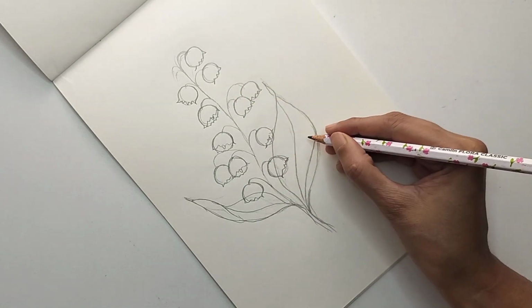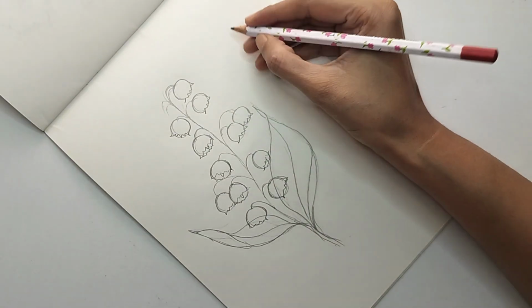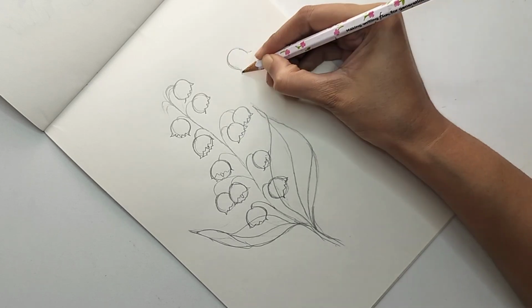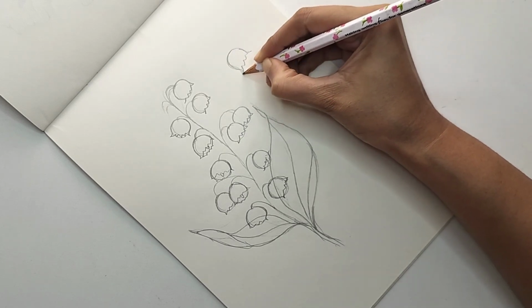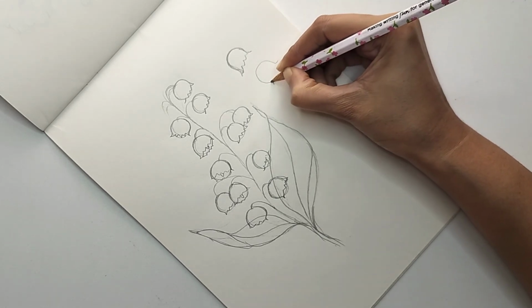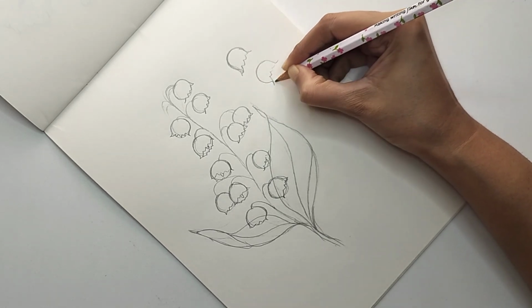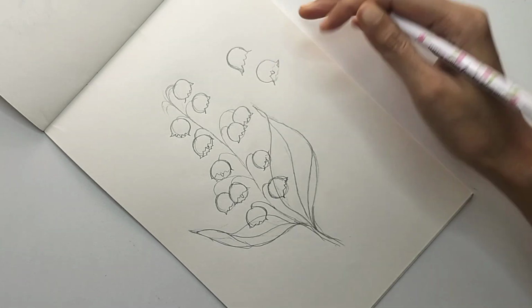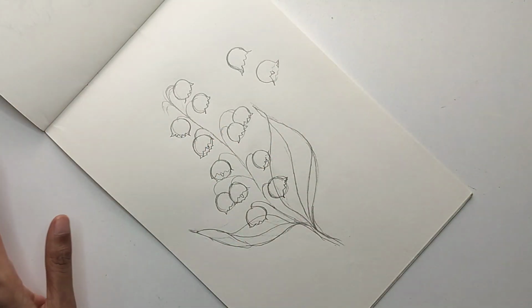You can create a round shape first, and then at the base you can have a zigzag pattern. I'm extending the base a little bit towards outside, so the corner is a little bit extended outward. And you can have a small oval shape at the base, but the oval shape also should be in a zigzag pattern. So this is something we need to do for all the flowers.